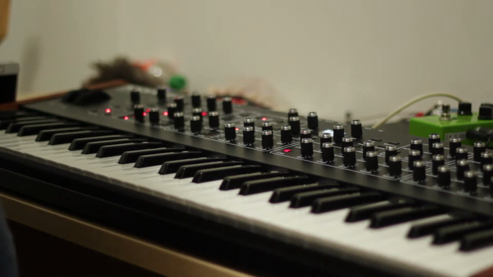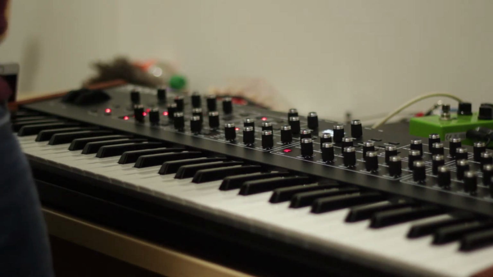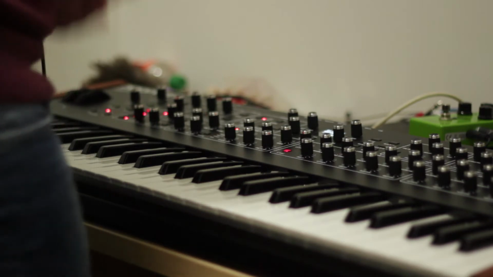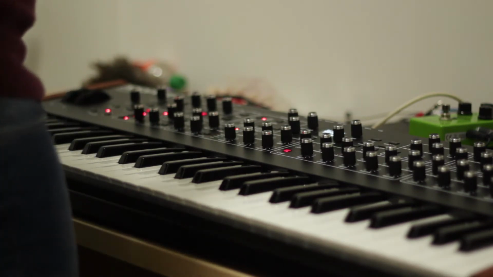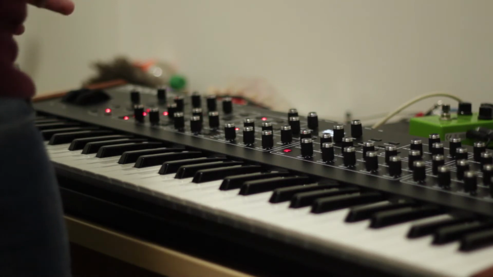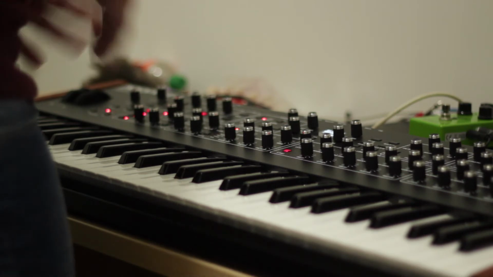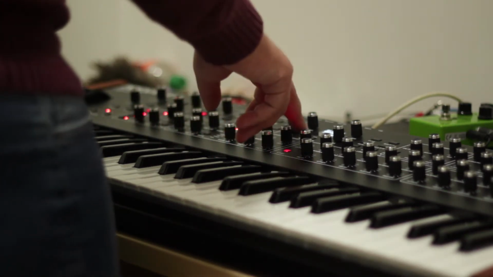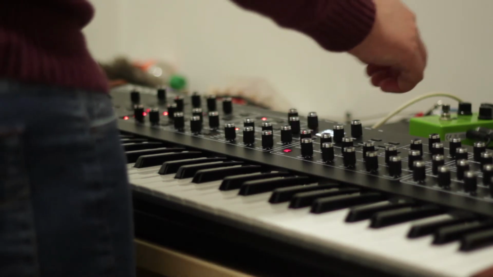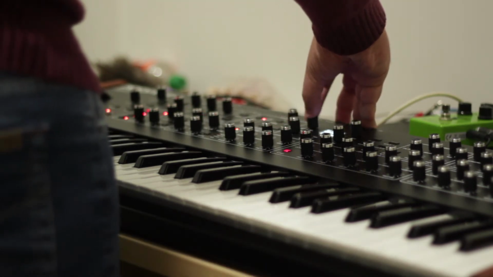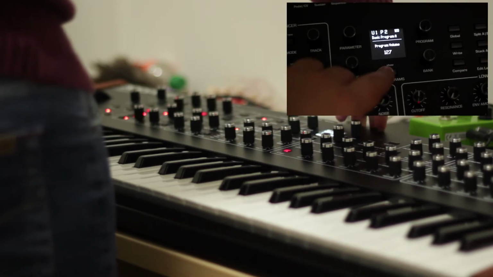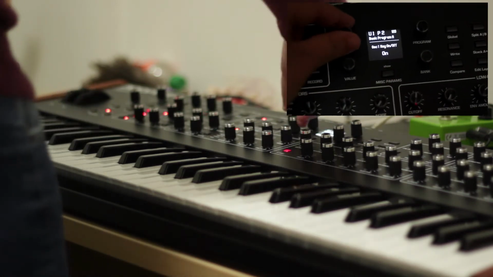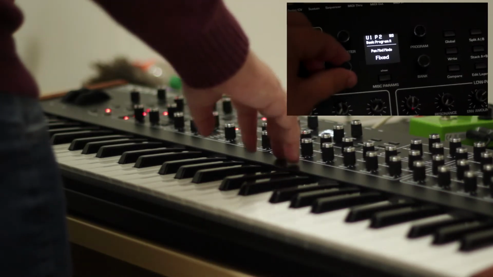But what we really want to do is to set it up so that if I modulate the pan, each voice will be in a fixed position in the panorama space. To do that, you have to press Mix Parameters and go all the way towards the parameter called Pan Mod Mode. You change it from alternate to fixed.